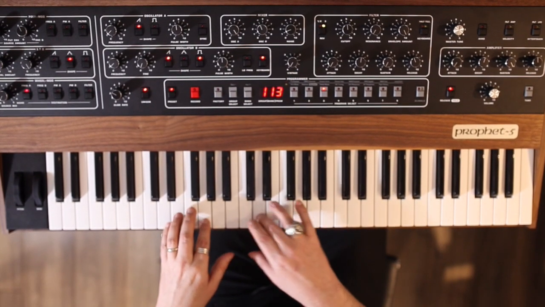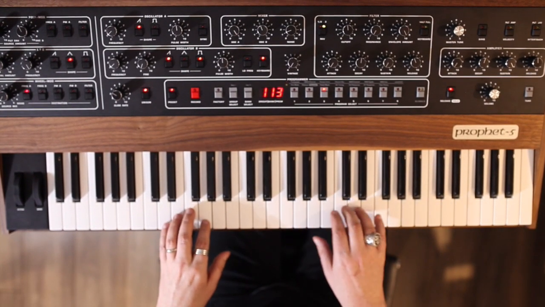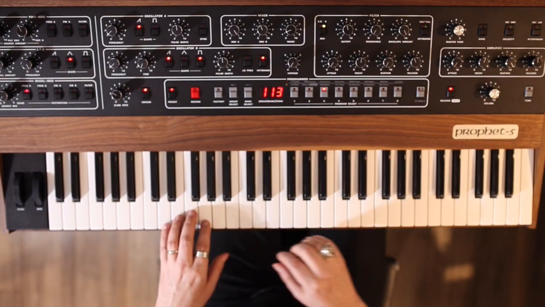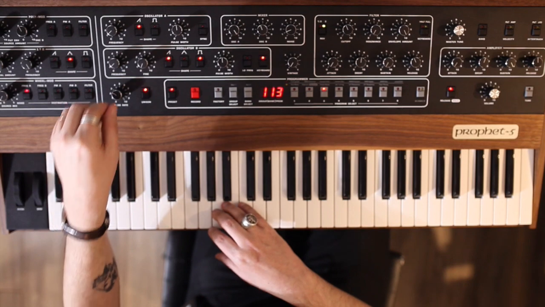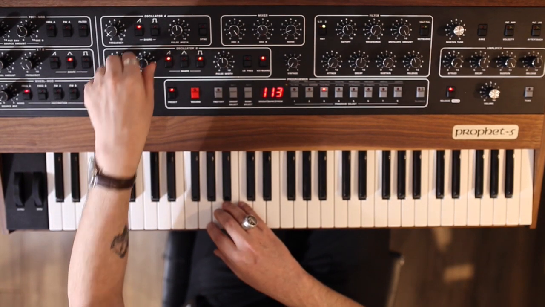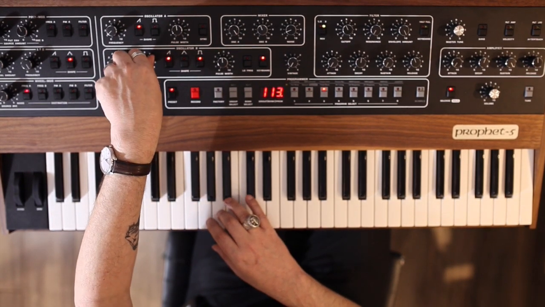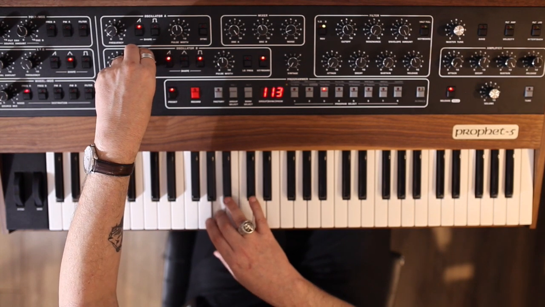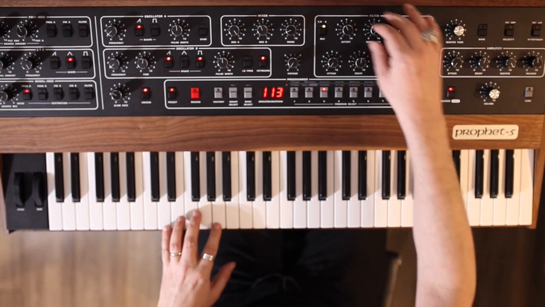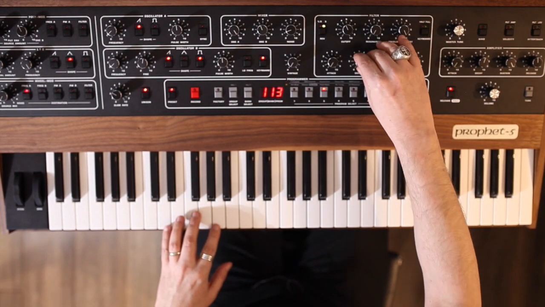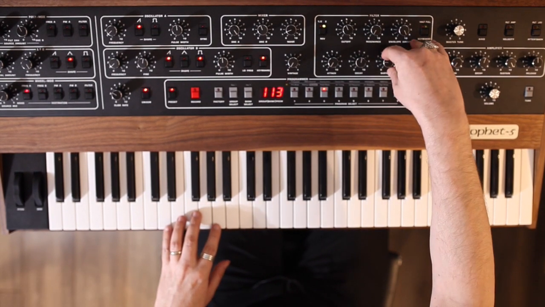Now you're going to hear this sort of phasing sound. And one thing that's nice to do as well with bass sounds is to detune slightly the second oscillator by using the fine and see what it sounds like. You're going to get a little bit of that chorusy effect. And then to hear it even more, just bring up the sustain in the filter envelope.